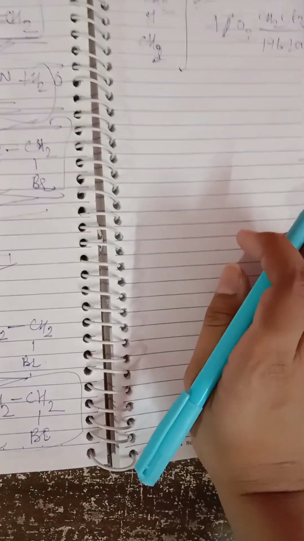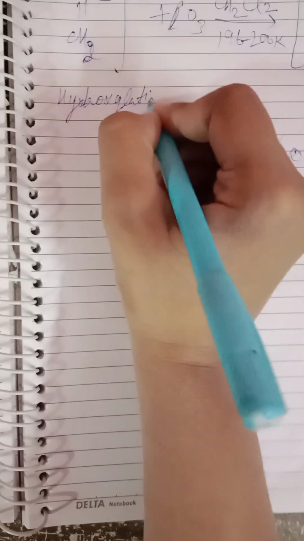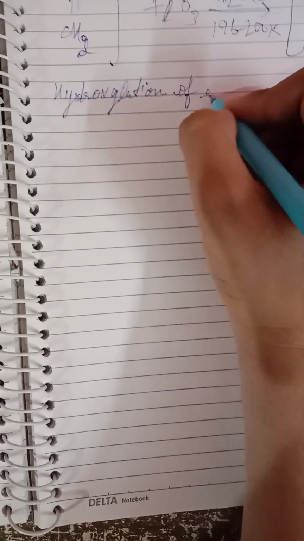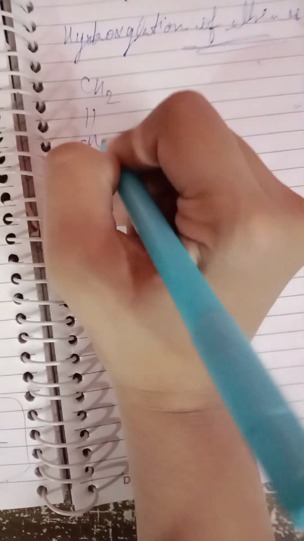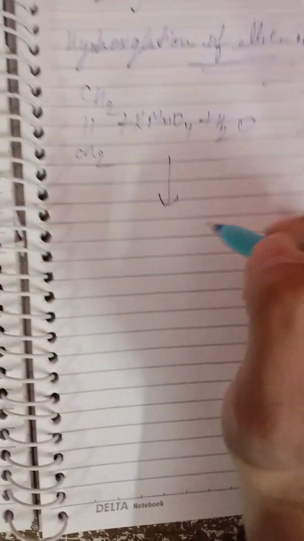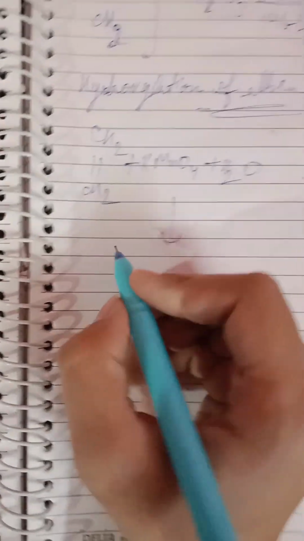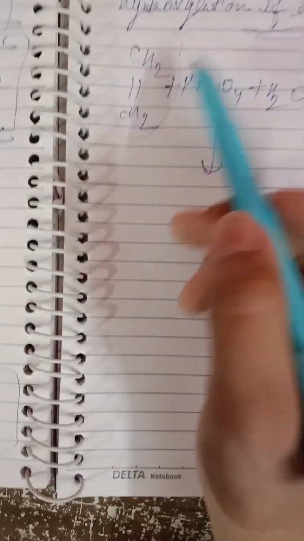Now, hydroxylation of alkenes, that is, if we treat any alkene with KMnO4 in presence of water, it gives, for example, here we have taken an ethene molecule with KMnO4 and water.